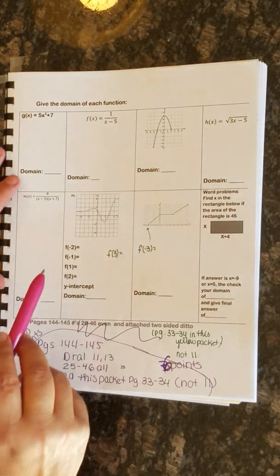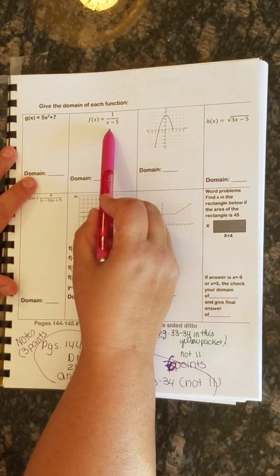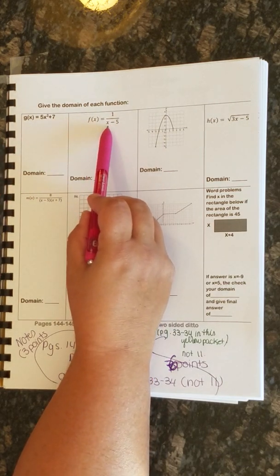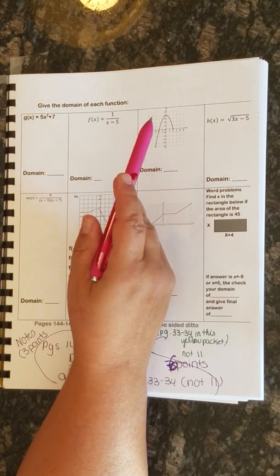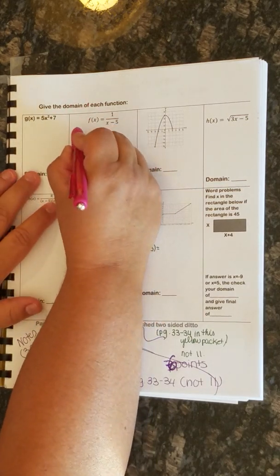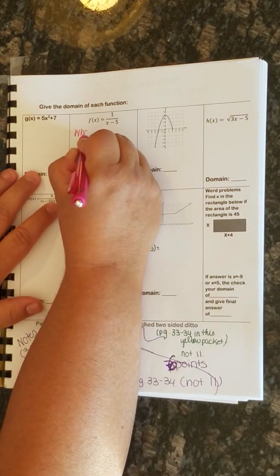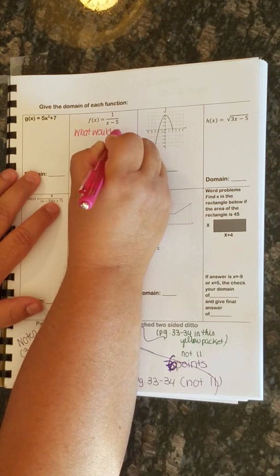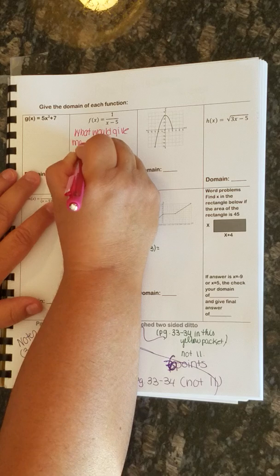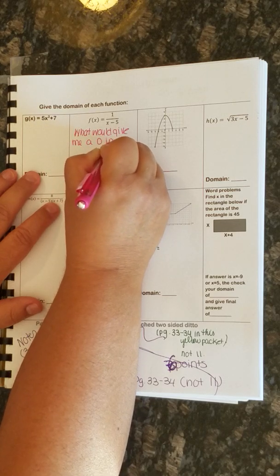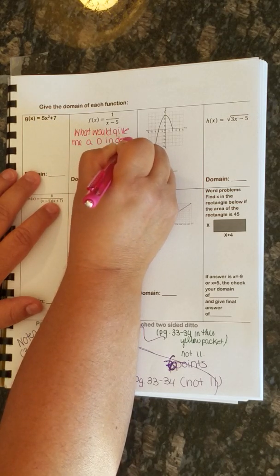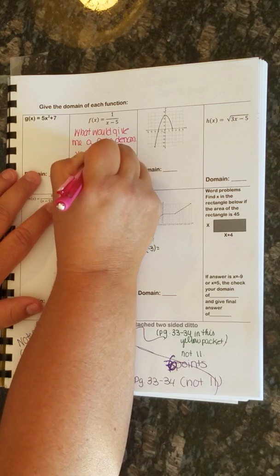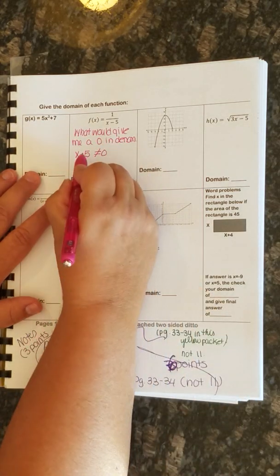So for instance, look at this over here. What would not allow me to plug a number in? I could plug in any number I want, but when I plug it in, what would give me a 0 in the denominator? And if it's not obvious to you, you take the x minus 5 and you say that whole thing cannot equal 0.